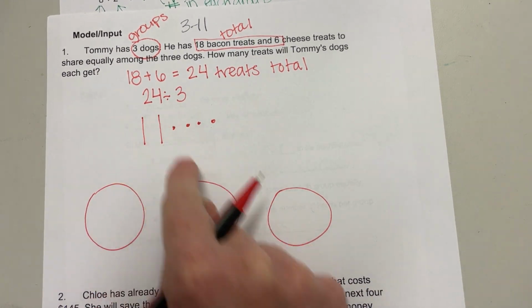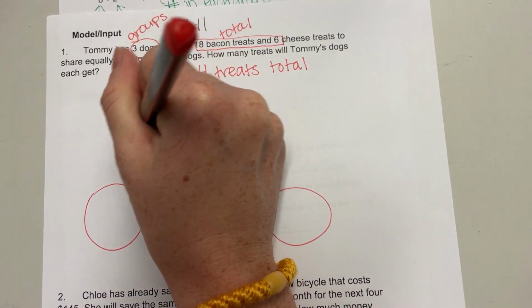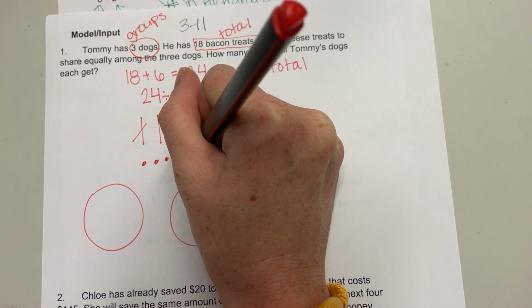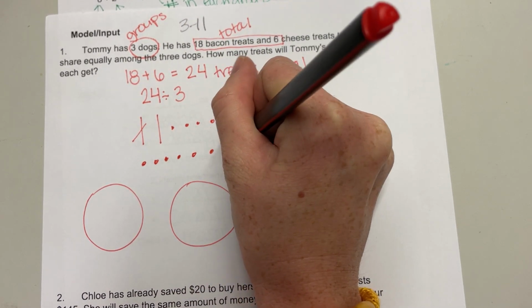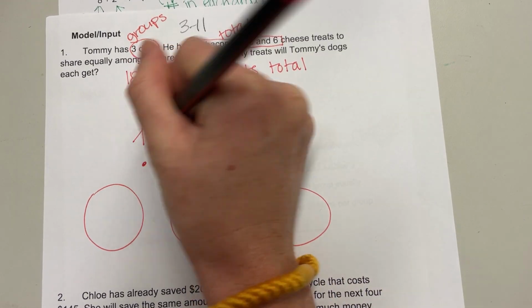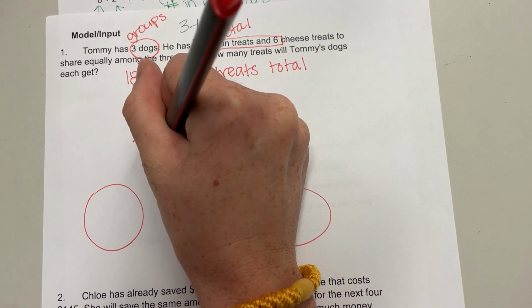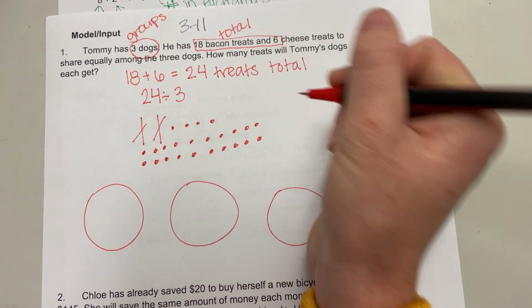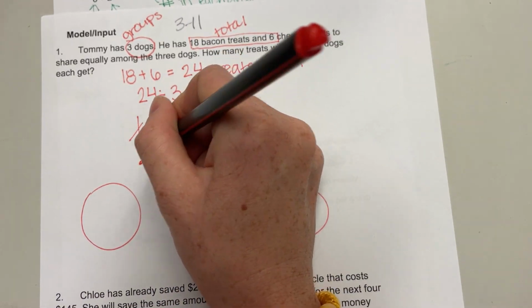I can't split these 2 up, so I have to unbundle. 6, 7, 8, 9, 10, and I need to unbundle this one. 1, 2, 3, 4, 5, 6, 7, 8, 9, 10. Okay, so now I can deal them out.